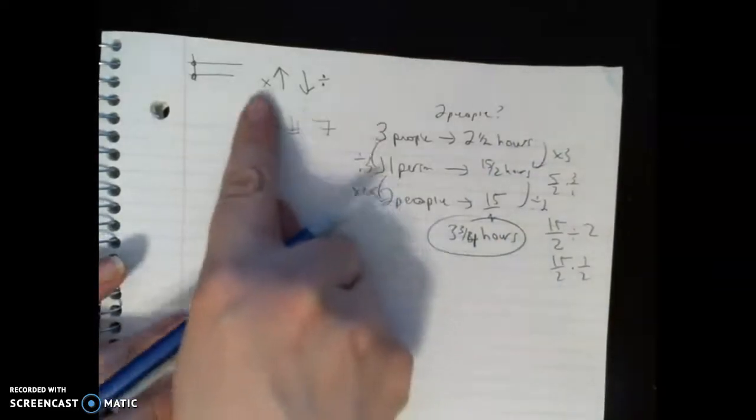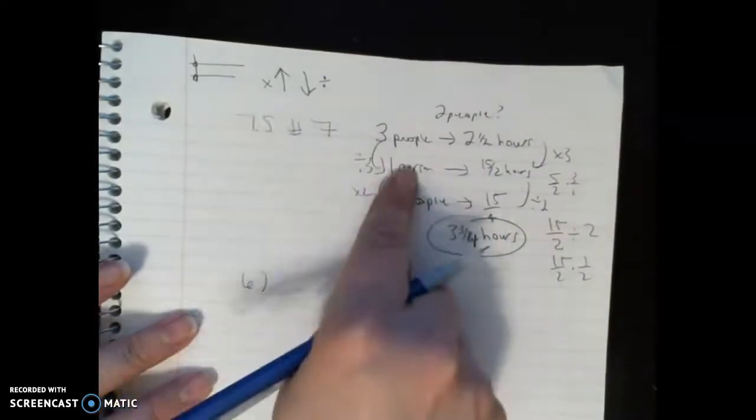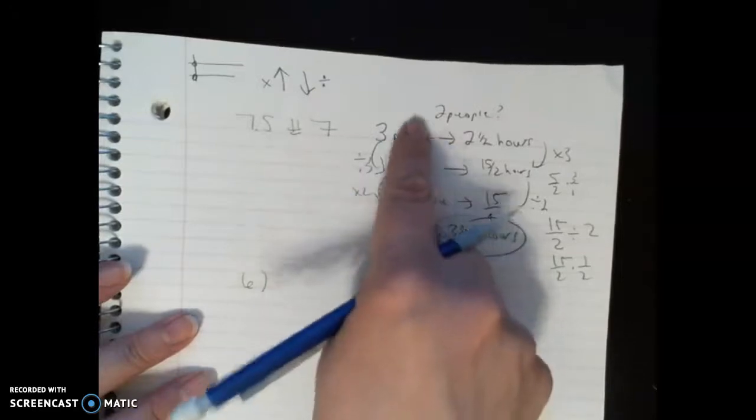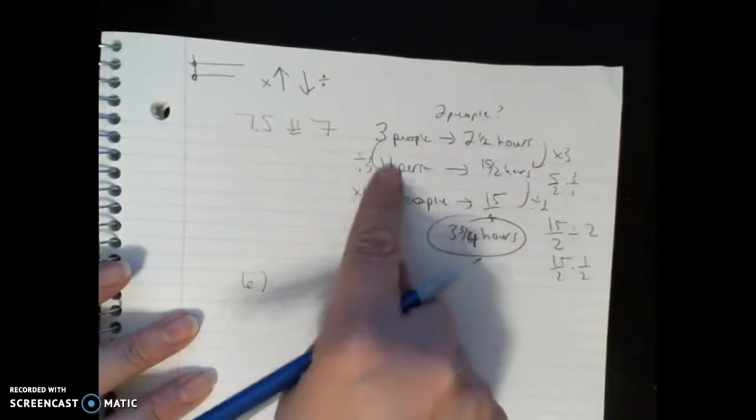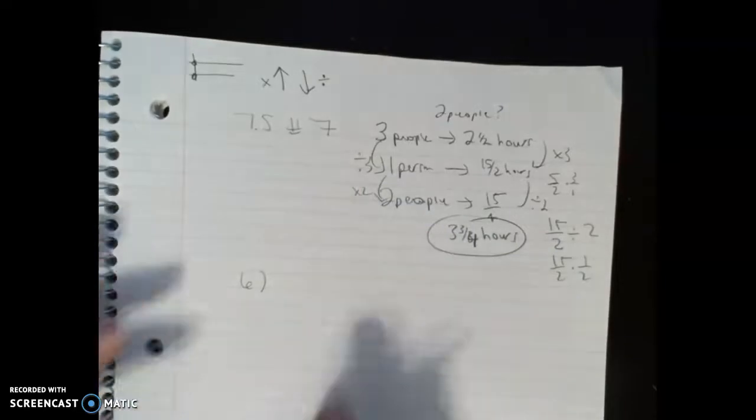So again, if it's inversely related where the more workers you have, the less time it takes, then if you divide one side, you multiply the other. If you multiply one side, you divide the other. All right. Let's look at number 6 on the next page.